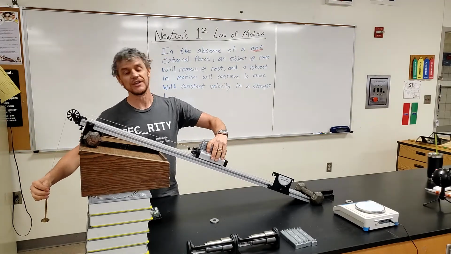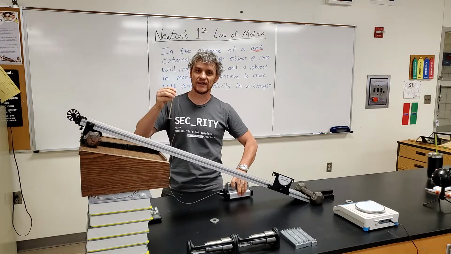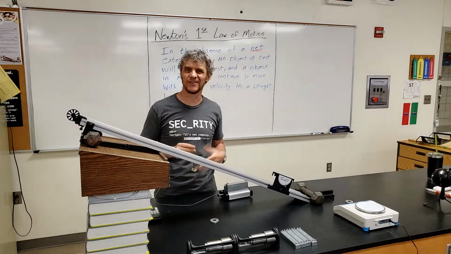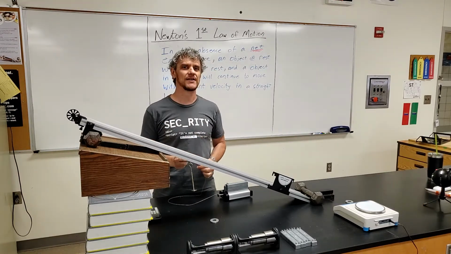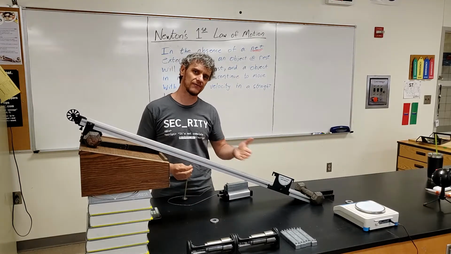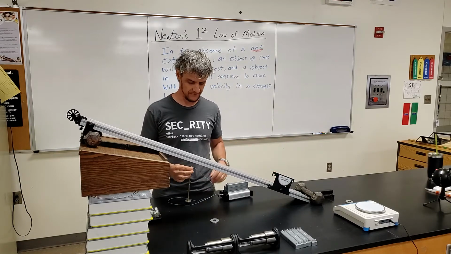Now you could say, well, you could just use trial and error to do that. Well, if you're using trial and error and just putting masses on here until it doesn't move, you're not doing physics. So we're actually going to calculate exactly how much mass needs to be on this mass hanger in order to prevent the cart from sliding down the hill, rolling down the hill. All right.